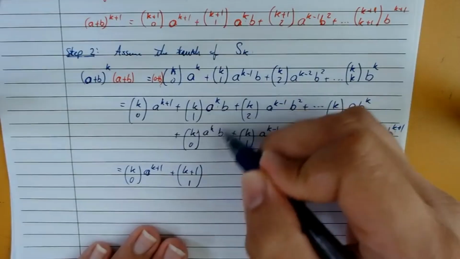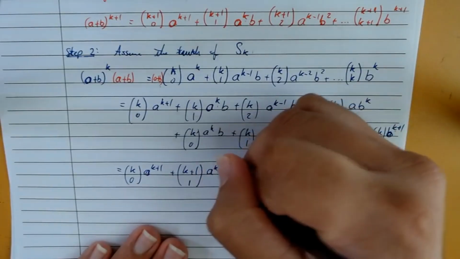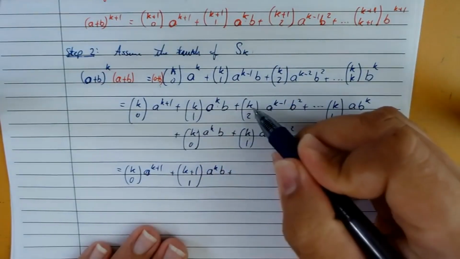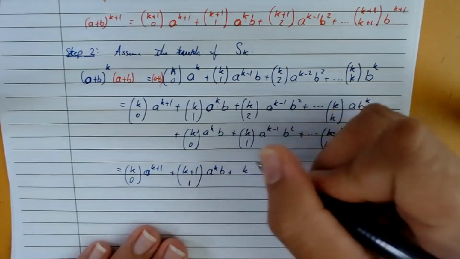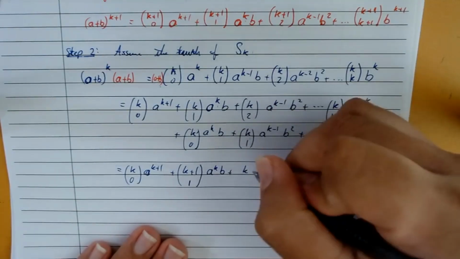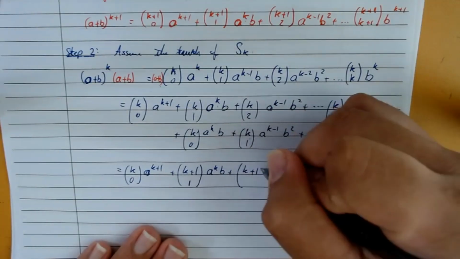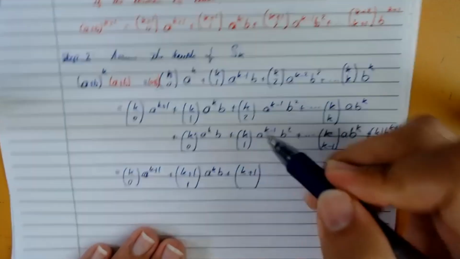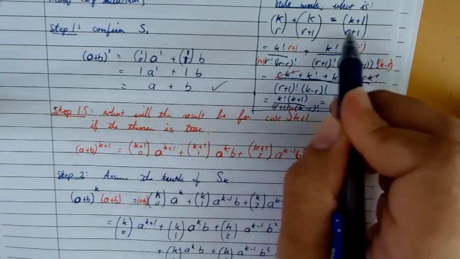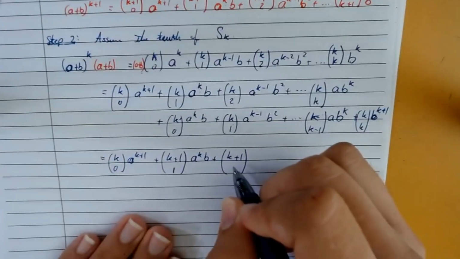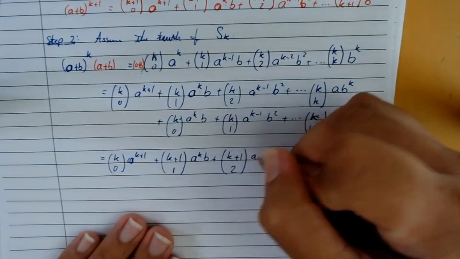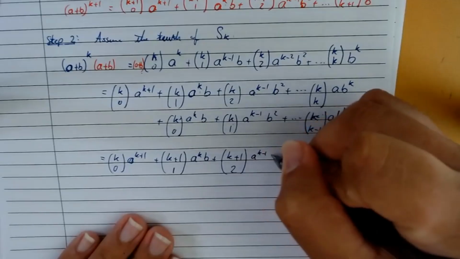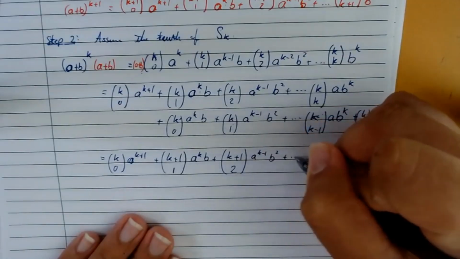And then here, these are like terms, so you're just going to leave that as a to the k, b. Same thing here, you're going to increase this by 1. So that's going to be k plus 1, choose, and then choose the bigger of those two to be your bottom number. So the bigger of those two is 2. a to the k minus 1, b squared, plus dot dot dot.